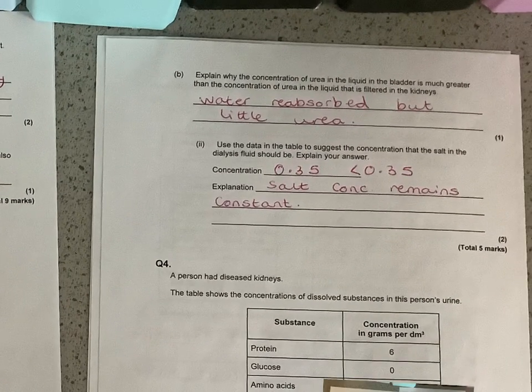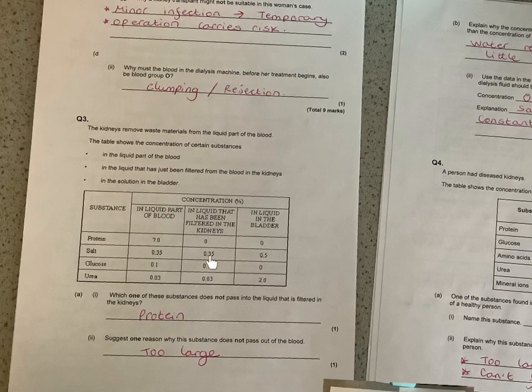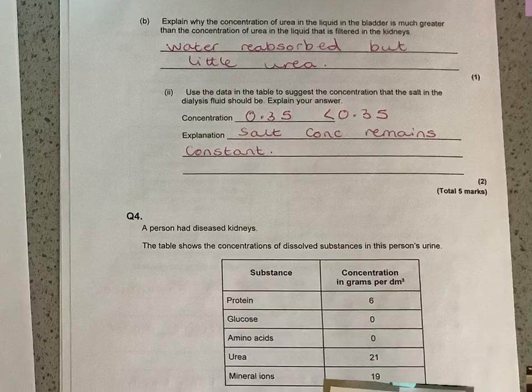Explain why the concentration of urea in the liquid in the bladder is much greater than the concentration of urea in the liquid that is filtered into the kidneys. Water is reabsorbed, but little urea is reabsorbed. Use the data in the table to suggest the concentration that the salt in the dialysis fluid should be. Explain your answer. So it should be exactly the same as what it is in your blood, so 0.35. You could have got a mark for writing less than 0.35. The reason for that is that salt concentration should remain constant.